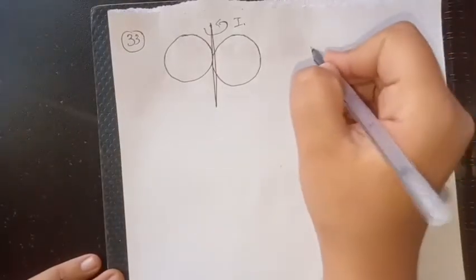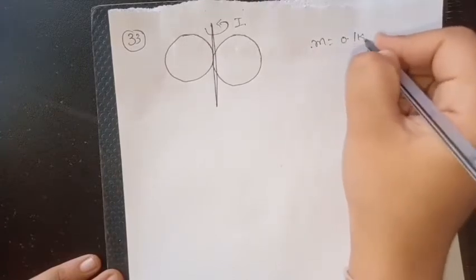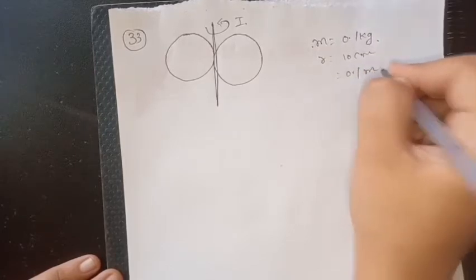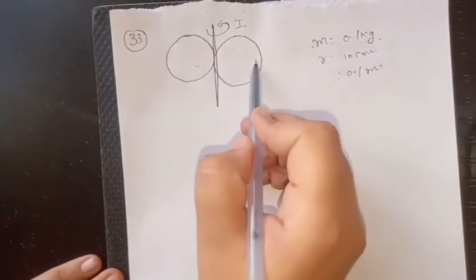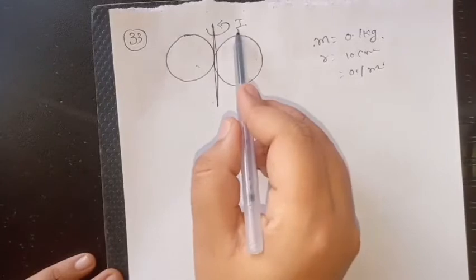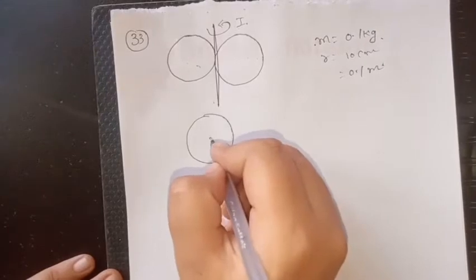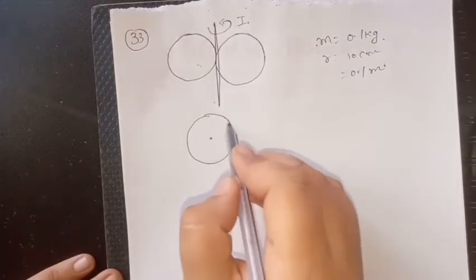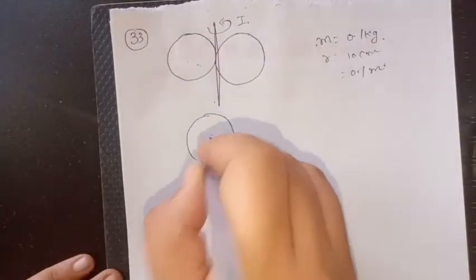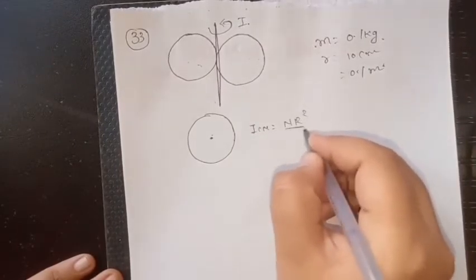In question number 33, two identical circular plates, each of mass 0.1 kg and radius 10 centimeter, that is 0.1 meter, are joined as shown in the figure. We want to find the moment of inertia about their common tangent, that is I. For a circular disc or plate, the moment of inertia about the axis passing through the center and perpendicular to the plane, that is ICM, is mr square by 2.